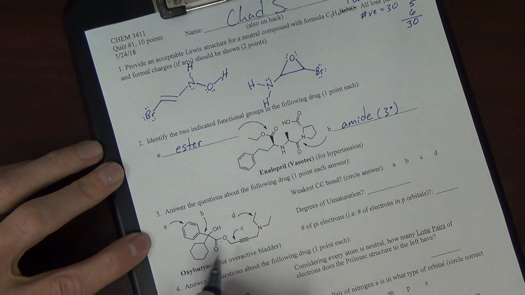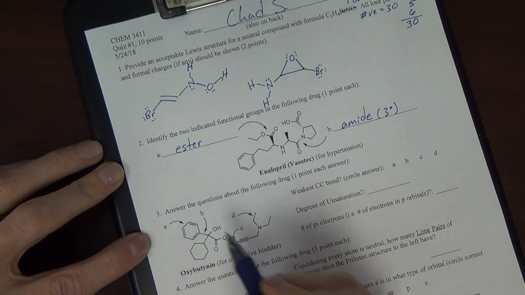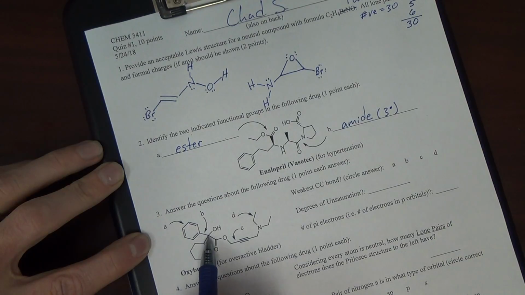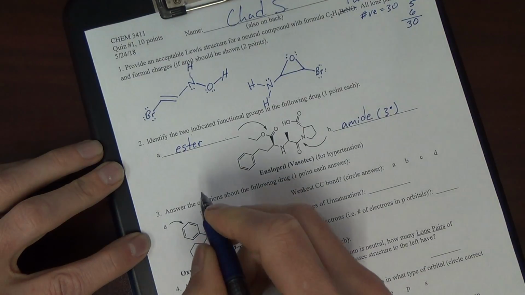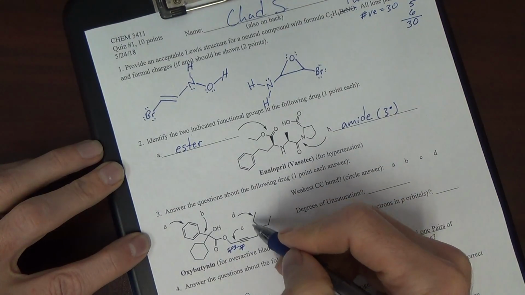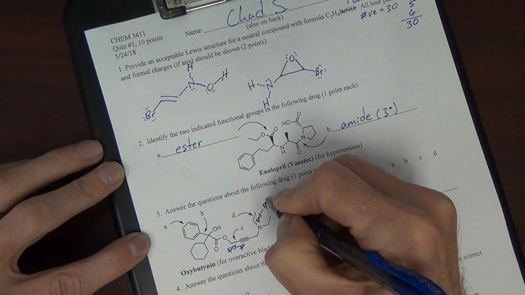Questions. Weakest carbon-carbon bond, A, B, C, or D? Basically, we need to know what type of orbitals are being used to make the bond. This is sp2, sp2. This is sp2, sp3. This is sp3, sp. Okay, sp3, sp. This one here is sp3, sp3.